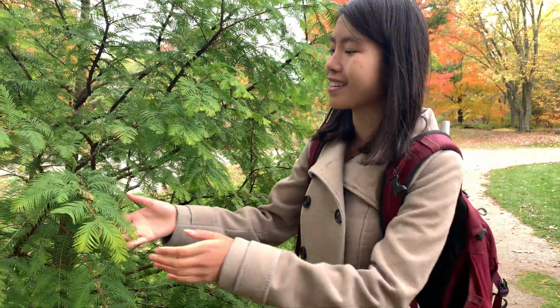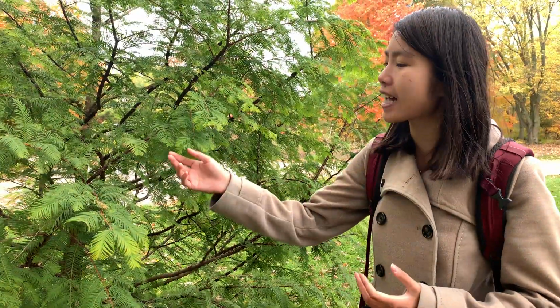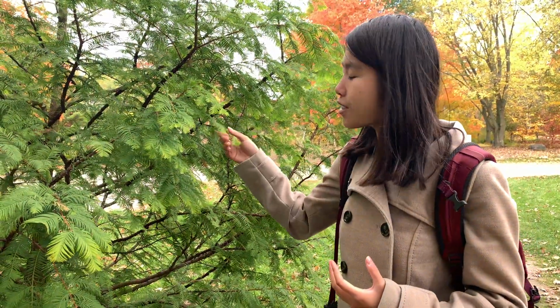One of my favorite things about dawn redwood is that it is a deciduous conifer, which, you know, at first sometimes makes people scratch their heads. A lot of times when we see a coniferous tree with cones and needle-like leaves, people associate it with being evergreen, like it's not going to lose leaves, it's going to stay green all year round. But coniferous does not always equal evergreen. Some trees, like dawn redwood, are actually deciduous.